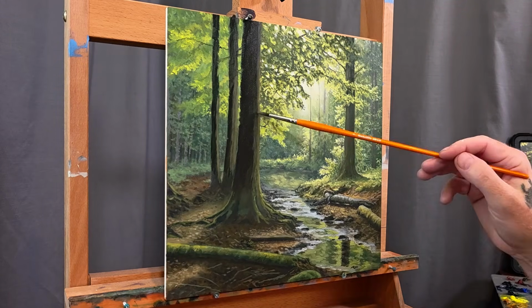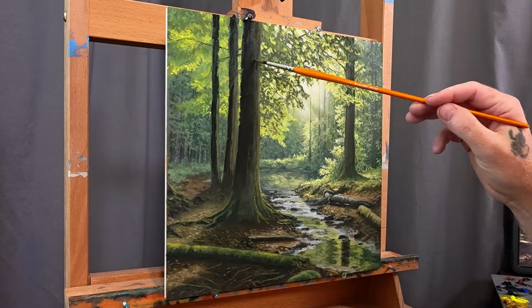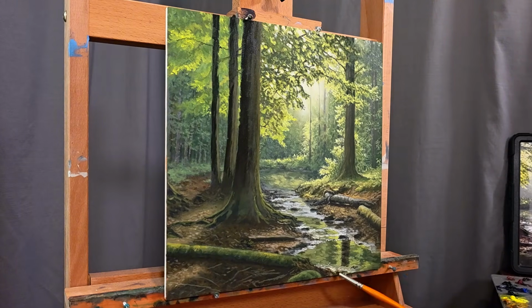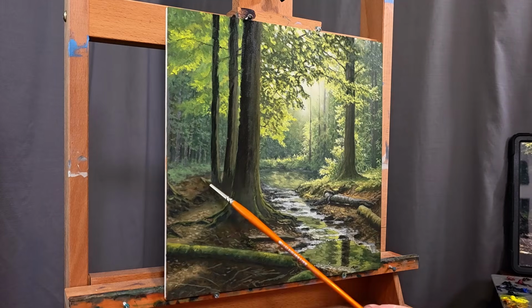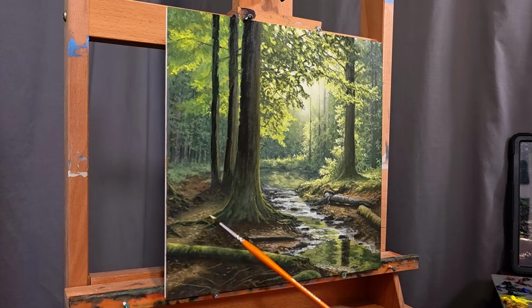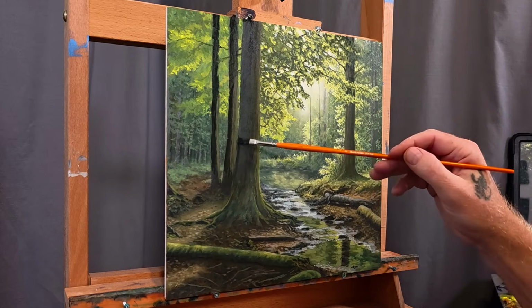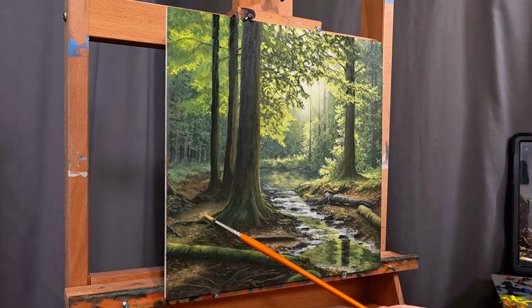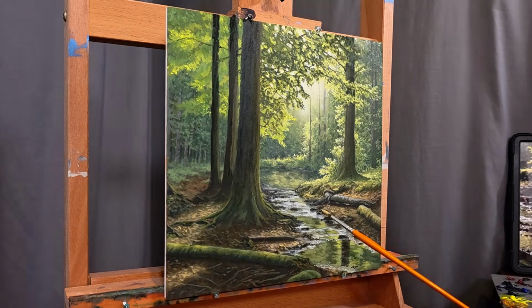This is the stage where it is easy to start adding detail everywhere. I try not to. Detail works best when some areas have more of it and other areas stay quiet. I'm saving the clearest marks for the foreground tree, the nearby rocks, and parts of the stream. The distant areas stay softer. That difference helps control where the viewer looks and keeps the whole painting from feeling equally sharp.